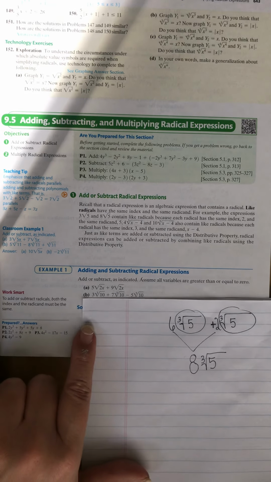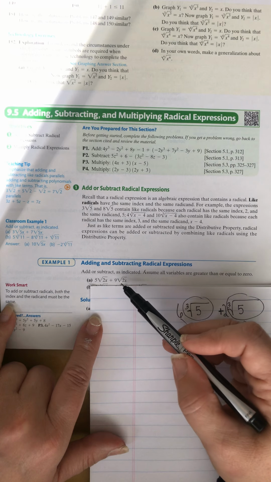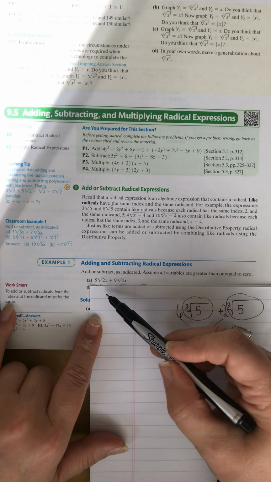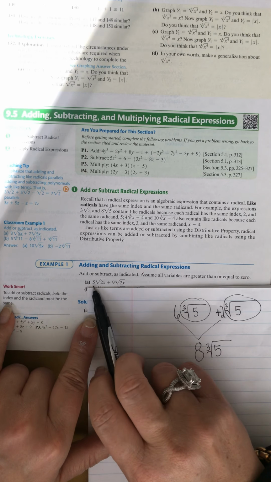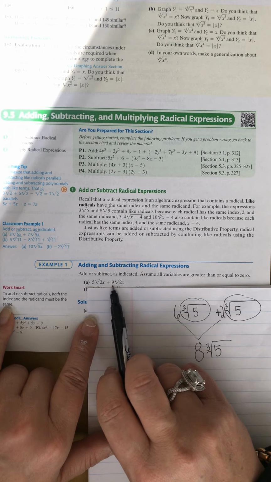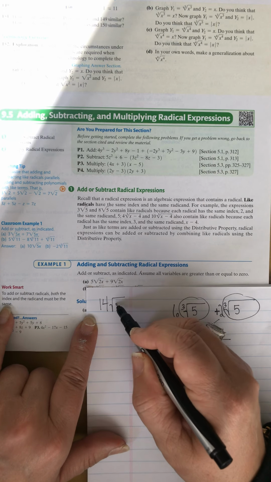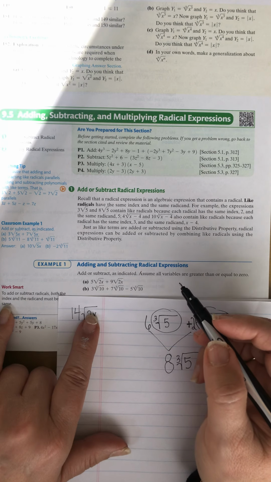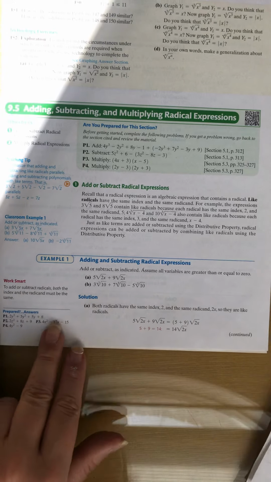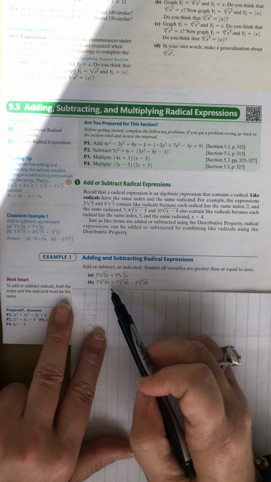So your first example is, what is 5 root 2x plus 9 root 2x? Because the indexes are the same and the radicand is the same, all you're going to do is add 5 plus 9, which is 14, and you're going to keep root 2x. B is asking you to add and subtract.